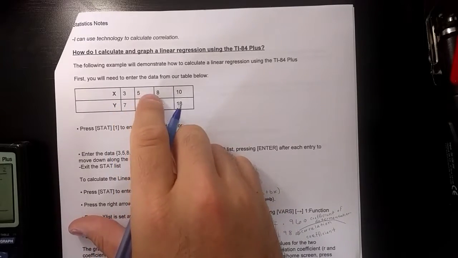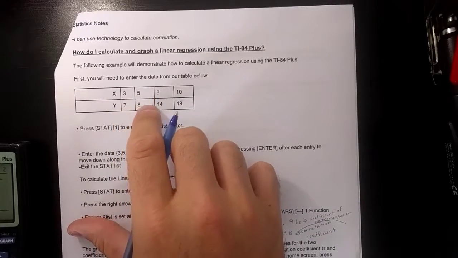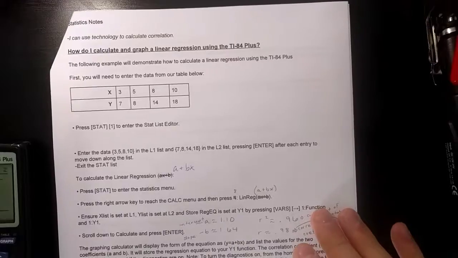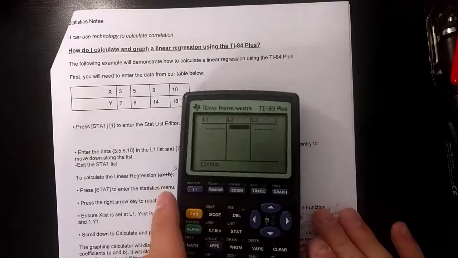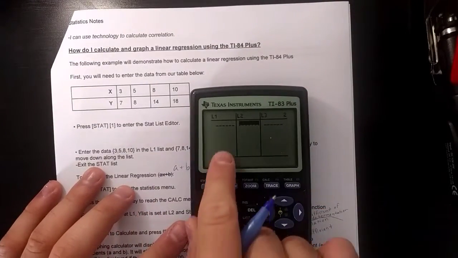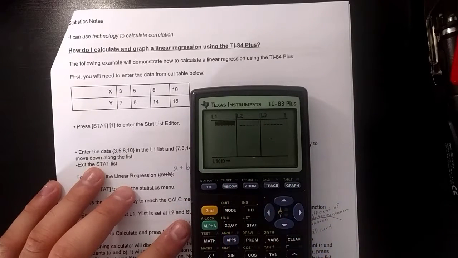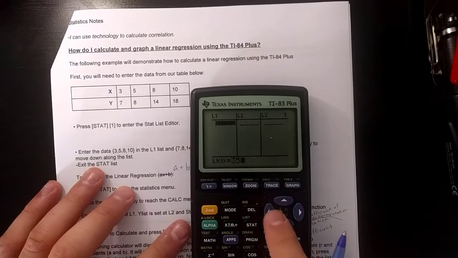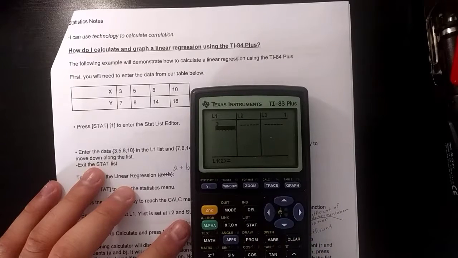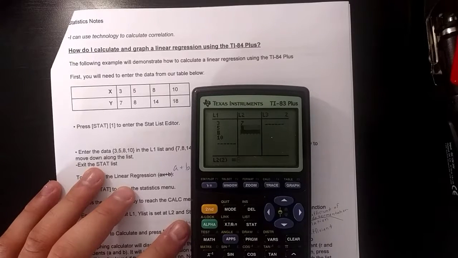The x value is 3, 5, 8, 10. The y value is 7, 8, 14, 18. You're going to put those into L1 and L2 respectively. So your x values are going to L1, your y values are going to L2. So we type those in: 3, 5, 8, 10, and 7, 8, 14, 18.